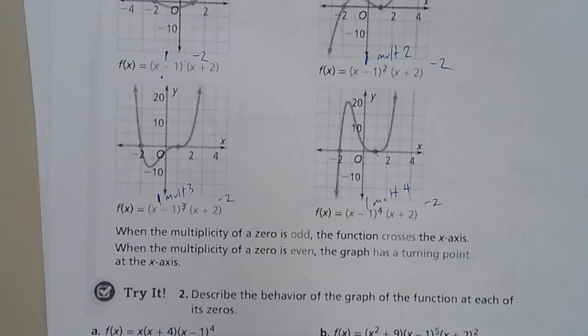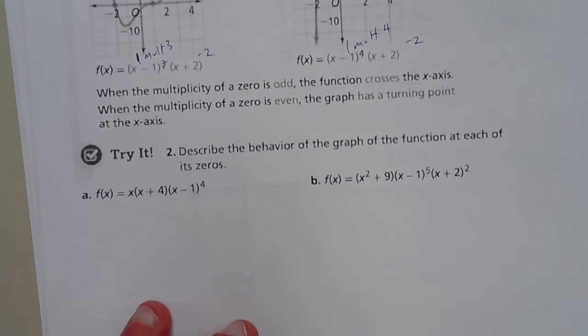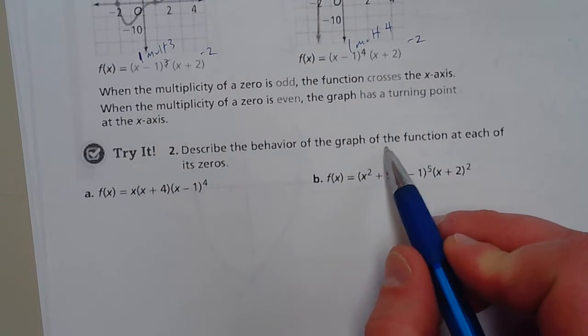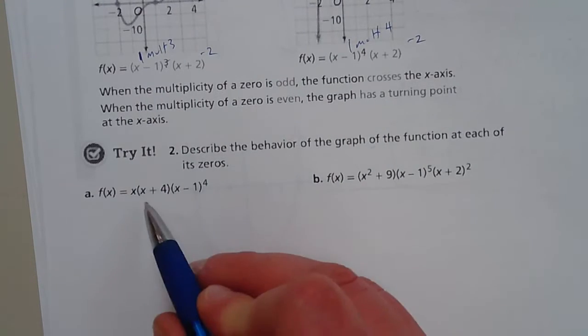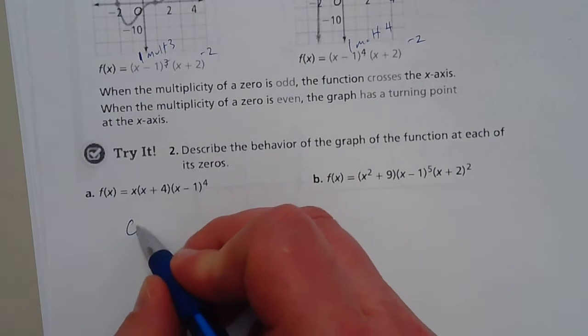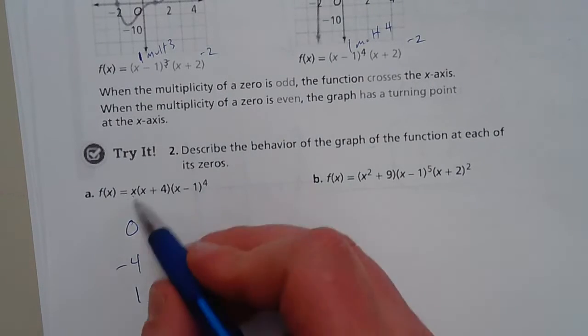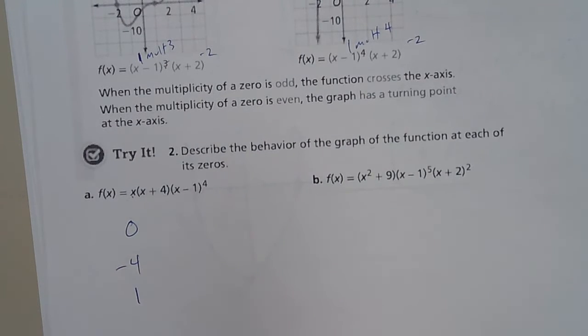So this is this concept of what's called multiplicity. So for right now, let's just look at identifying this and make sure it kind of makes sense as far as what we're doing. So it says, describe the behavior of the graph of the function at each of its zeros. So this graph has zeros at 0, negative 4, and 1, right? Because those are the numbers that would make each of these parts equal 0.